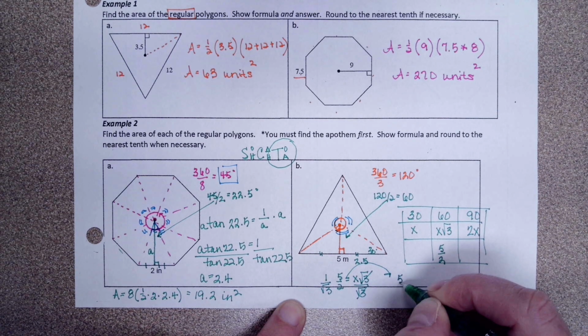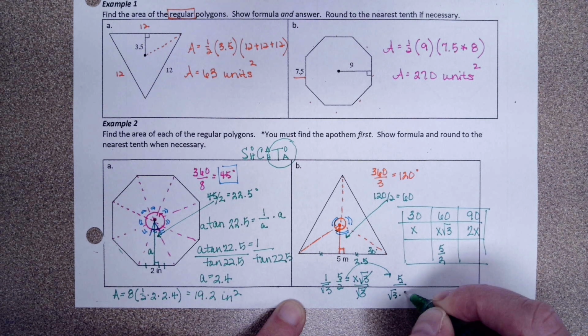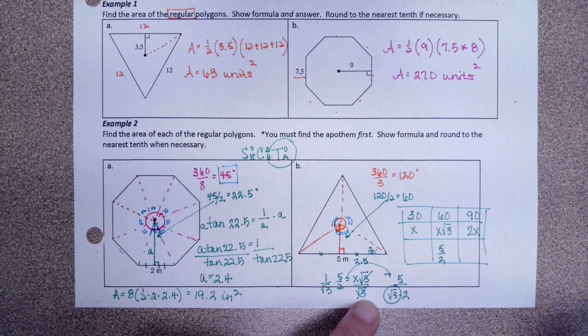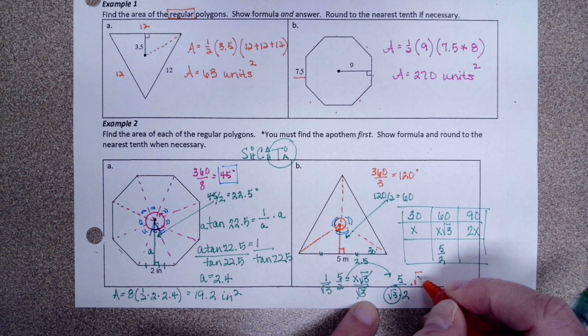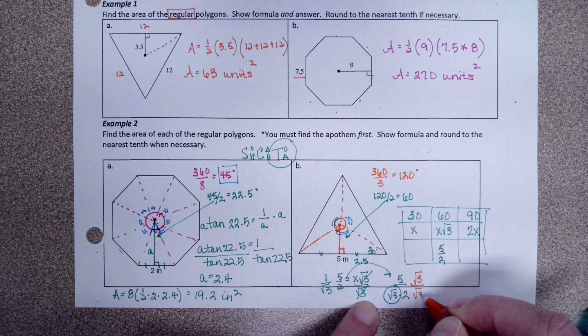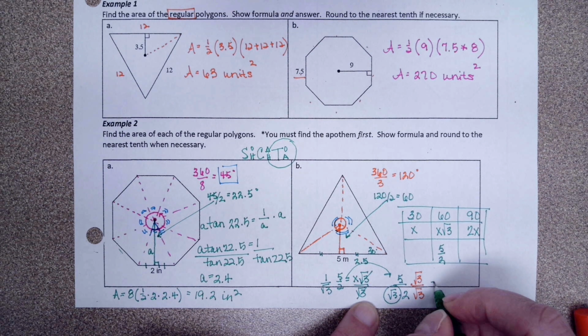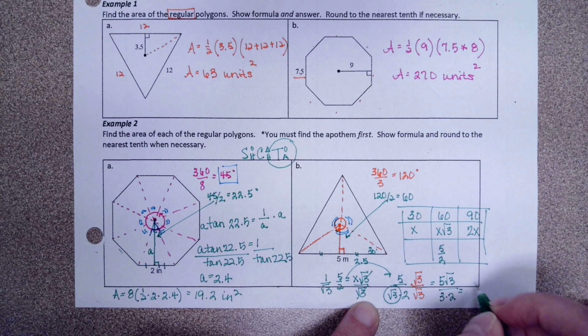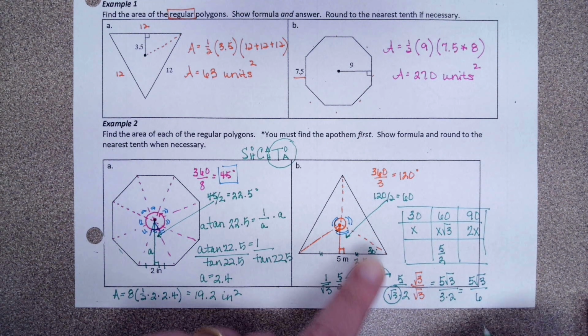So I'm going to have 5 over square root of 3 times 2. But you are an excellent algebra student, and you are not allowed to have square root of 3 in the denominator. So you had to multiply by the square root of 3 over the square root of 3. So you're going to wind up with 5 square roots of 3 over, the bottom will be 3 times 2, and so we're going to get 5 square roots of 3 over 6. That's x.